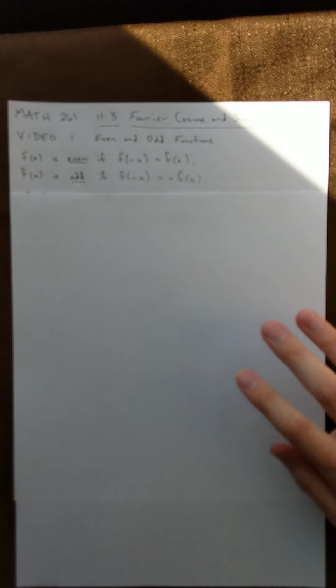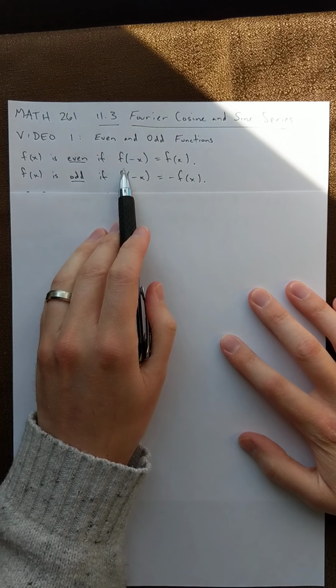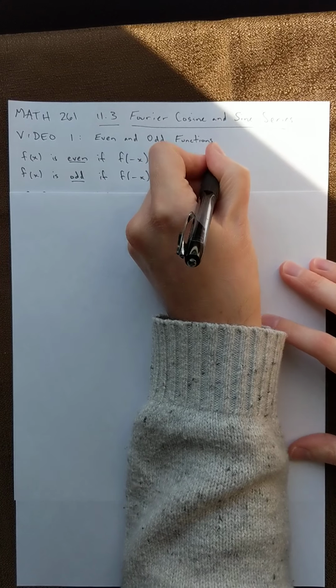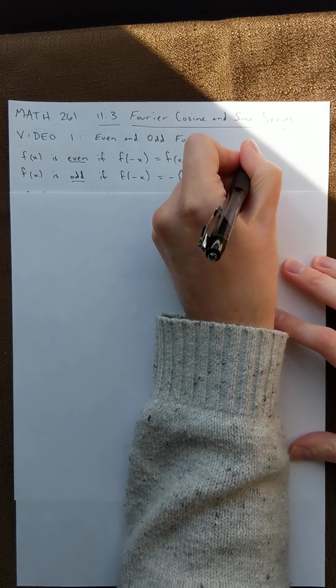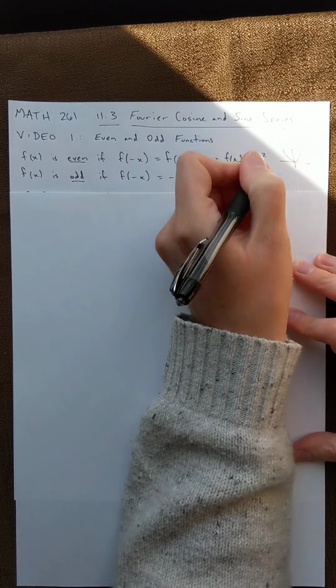Okay, in this video I want to talk about even and odd functions a little bit. A function is defined to be even if f of minus x is the same as f of x. You can think of that as kind of like the function f of x equals x squared, where it's symmetric left to right.